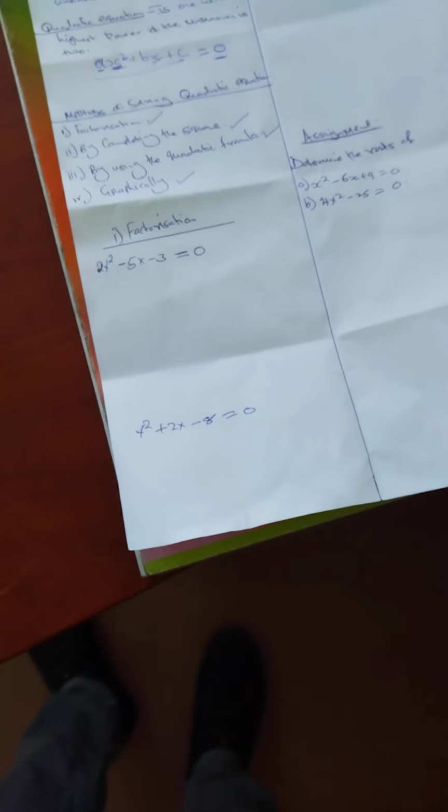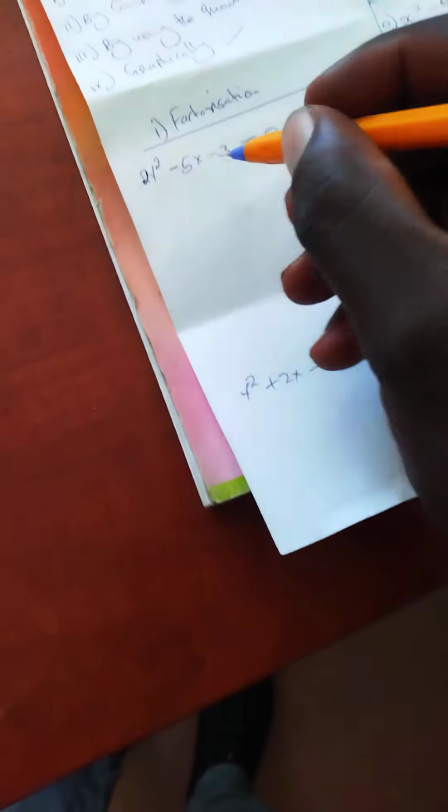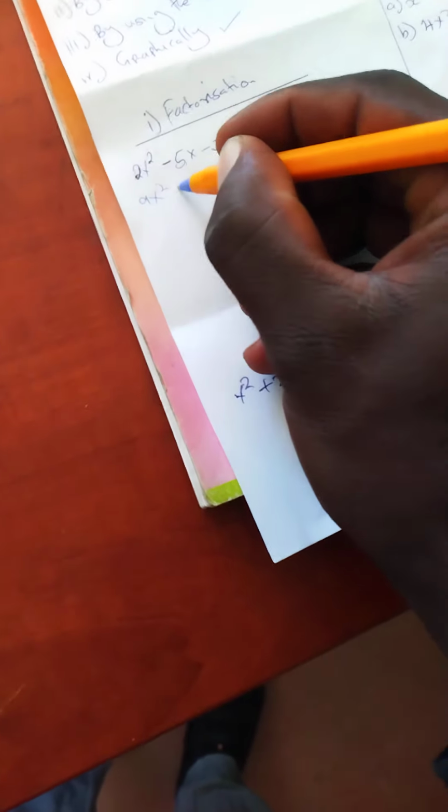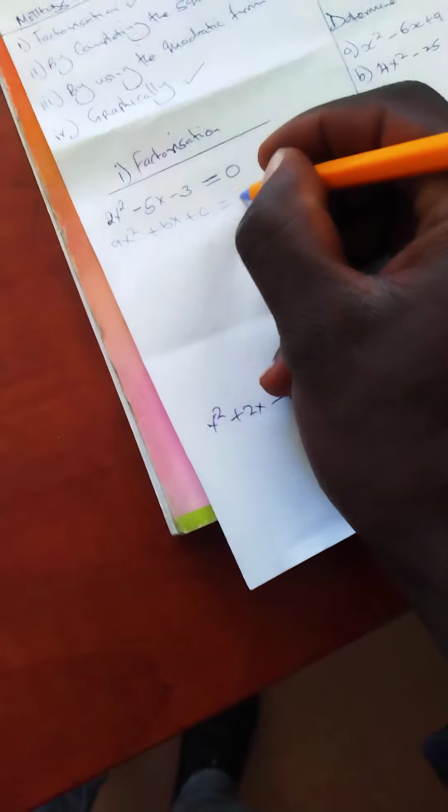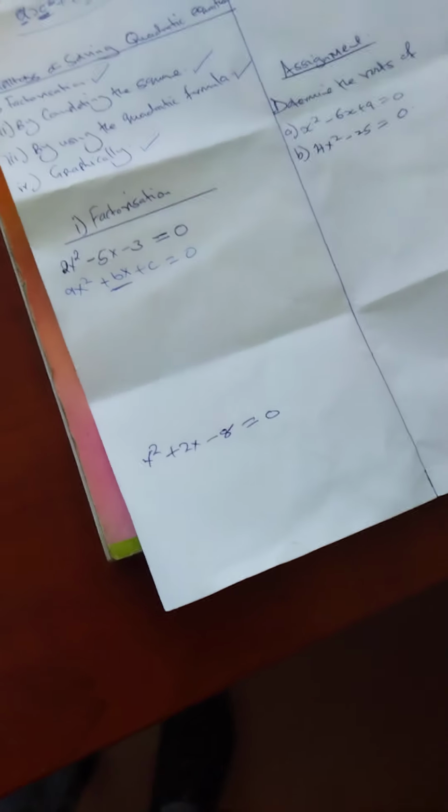Let's see the first one, called the factorization method. In the factorization method, the equation is in the form ax squared plus bx plus c is equal to 0. But in this case, the coefficient of x is negative. To solve it, we find the product. The product is a multiplied by c. And the sum is the coefficient of x. The terms are two numbers which, when you multiply, give you the product, and when you add, give you the sum.